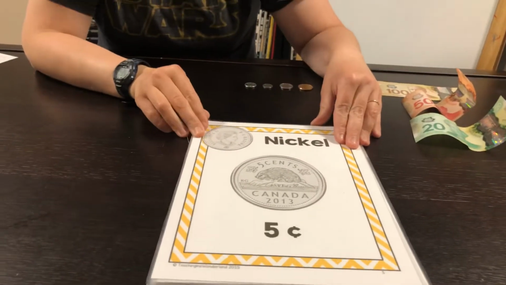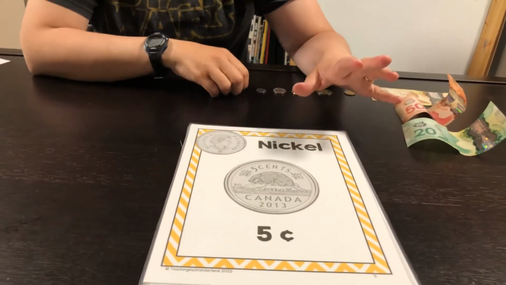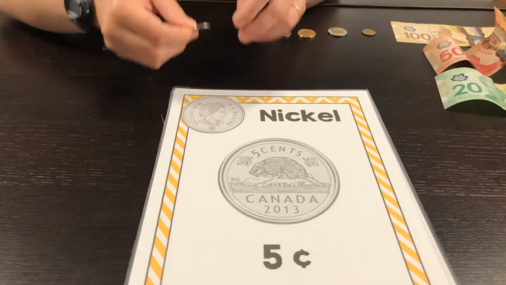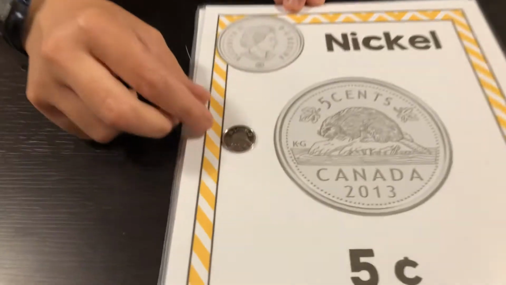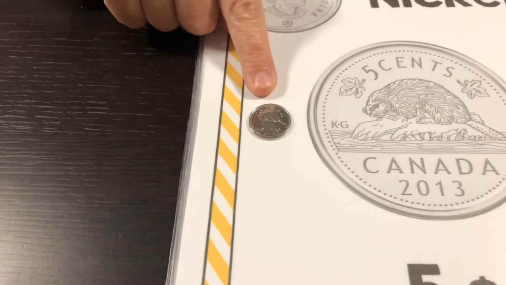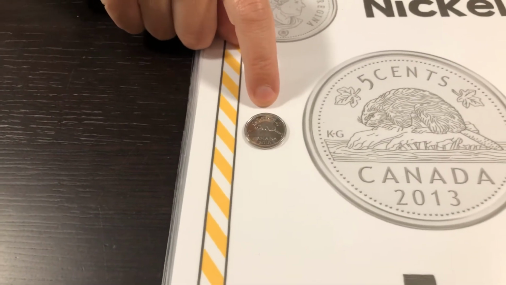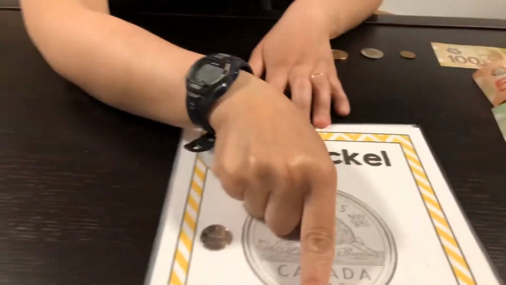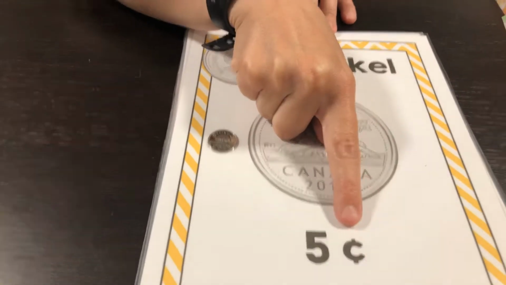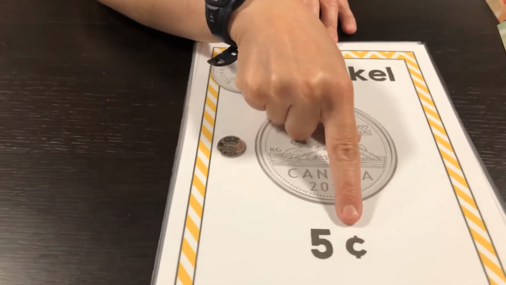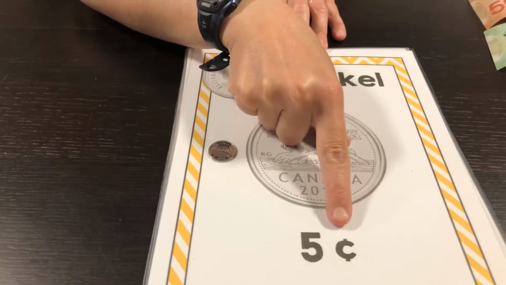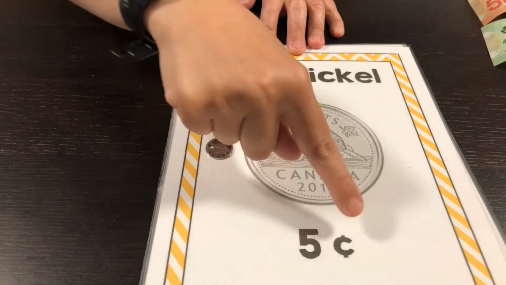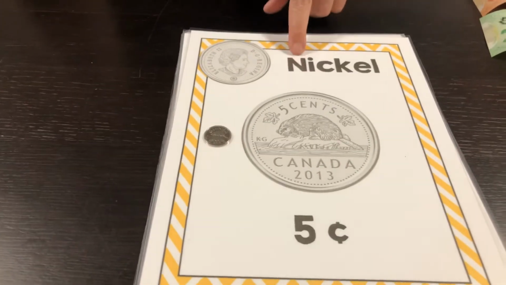And so our coins, we're going to start off with the first coin that we have, and it is called a nickel. And I brought a nickel for you to see here. It might be a little bit hard to see, but that's an actual size real nickel that's in circulation. And a nickel is worth 5 cents. In order to write cents, you don't have to write the word C-E-N-T-S. You could just write a C with a little line, and that means cents. So 5 cents, okay? And the word is nickel.